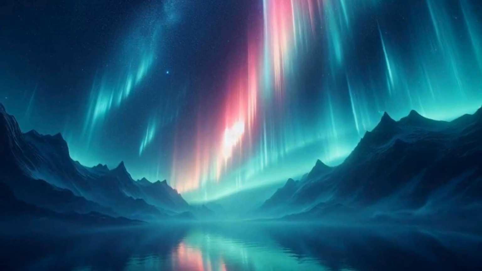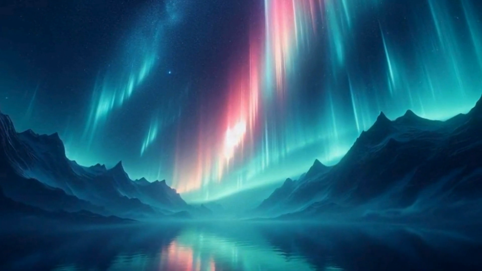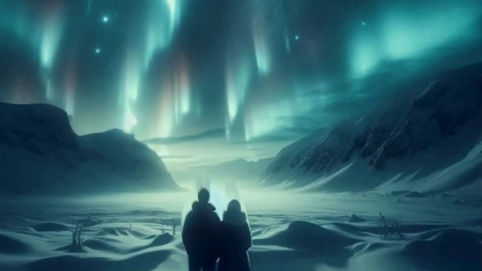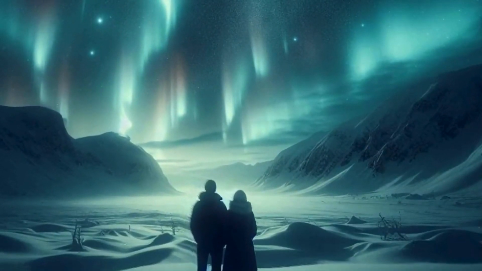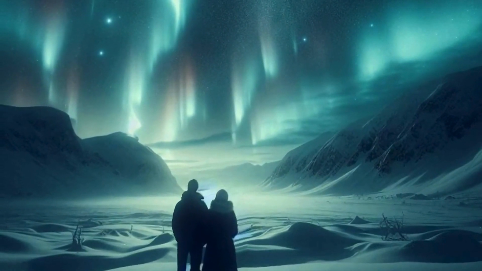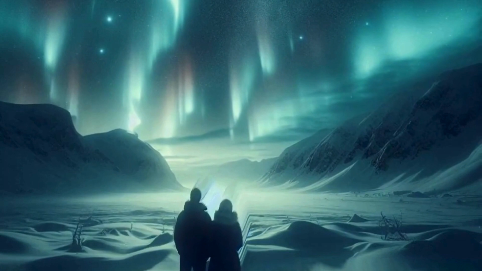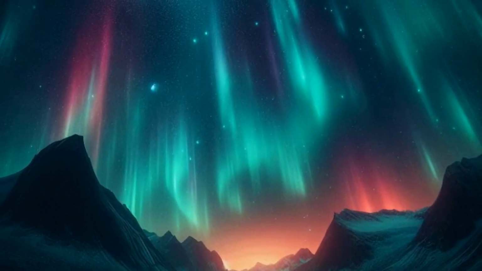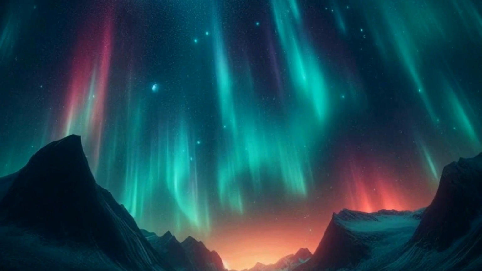Now, here's where things get interesting. The sun constantly emits a stream of charged particles known as the solar wind. When these charged particles interact with the Earth's magnetosphere, they get trapped and channeled towards the polar regions. As these charged particles, mostly electrons and protons, enter the Earth's atmosphere near the poles, they collide with atoms and molecules, such as oxygen and nitrogen.